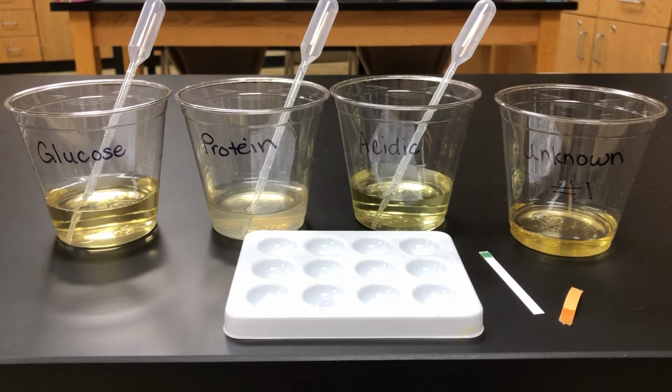Okay, so if we keep going, for part B it says to test the unknown. Number 1 says test your unknown sample of urine to determine which of these substances is located in your urine sample: glucose, protein, acid, or a combination of these. So now we're going to place approximately 5 drops of urine in 3 different wells of your well plate. And then we're going to test each of the wells for the substances in part A and record the results below.